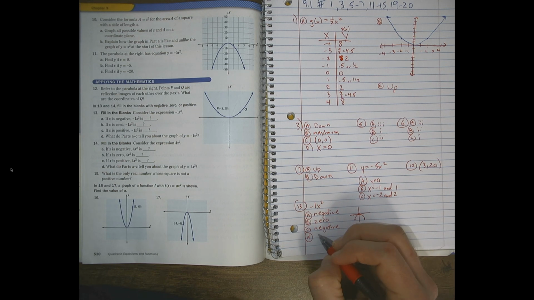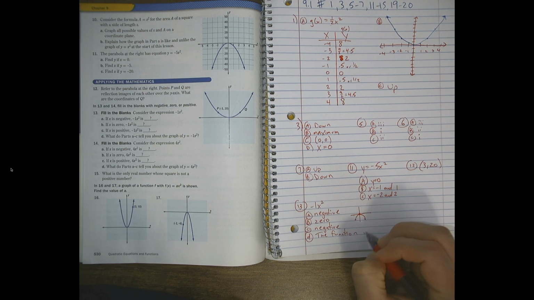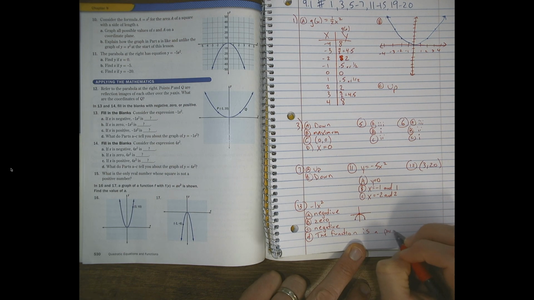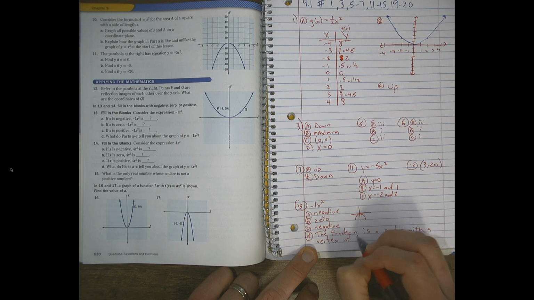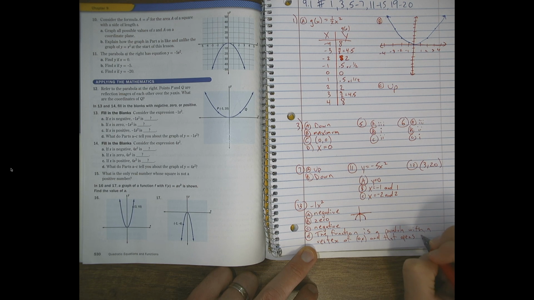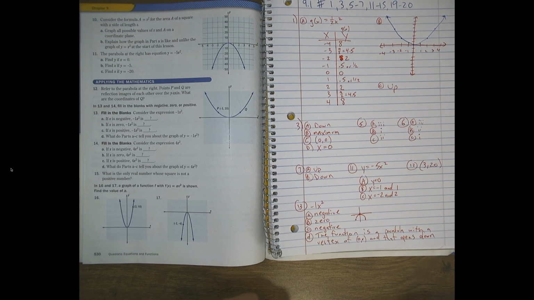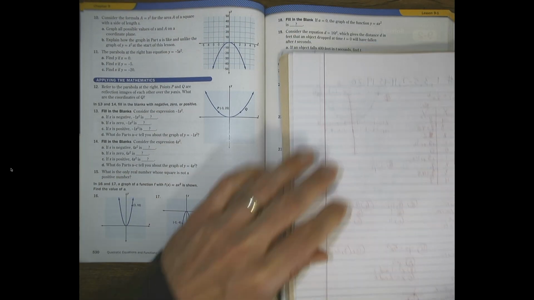And so we could say that the function is a parabola with a vertex of 0, 0. It's an important vocabulary word. And we know because of this -1, because of our answers from A and B, that this parabola opens down. All right. 14 will be similar.